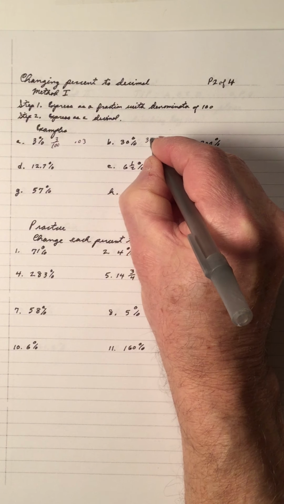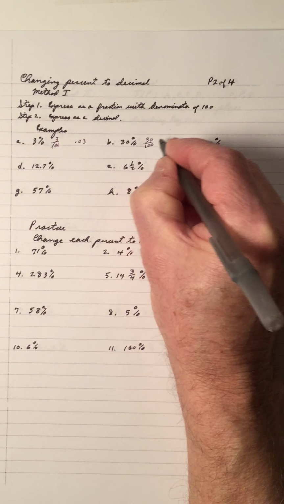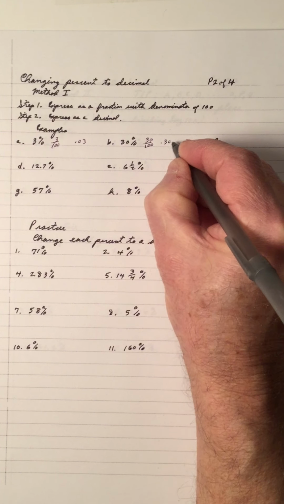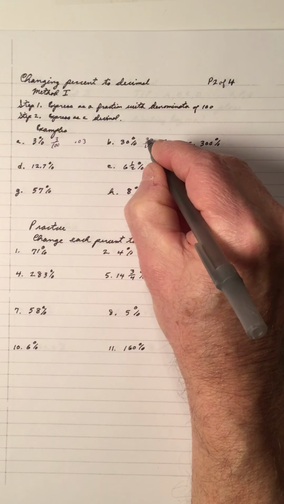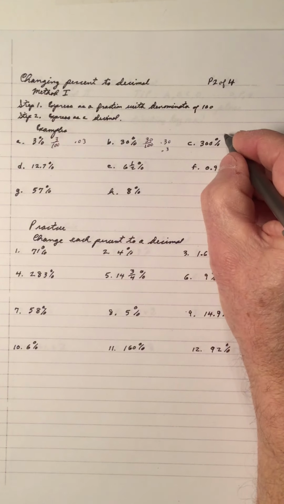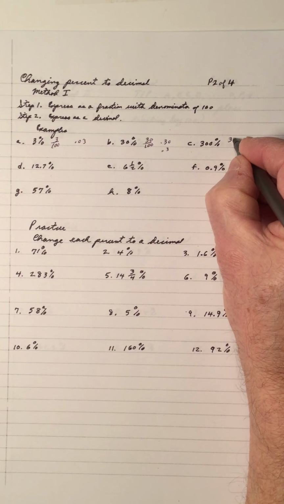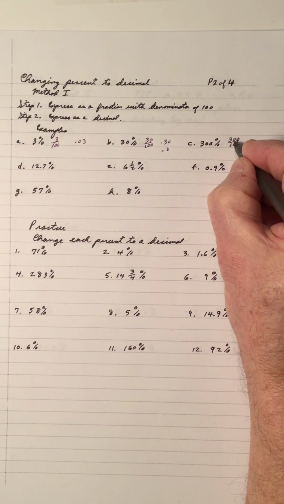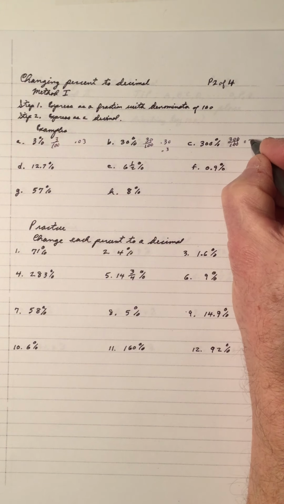30% is 30 out of 100, which is the decimal 0.30 or 0.3. The 0 goes in the hundredths place. 300% is 300 over 100, and it cancels out to give you a 3.